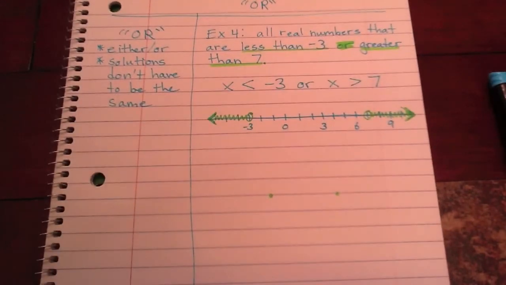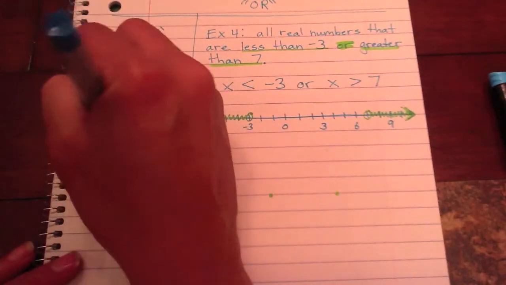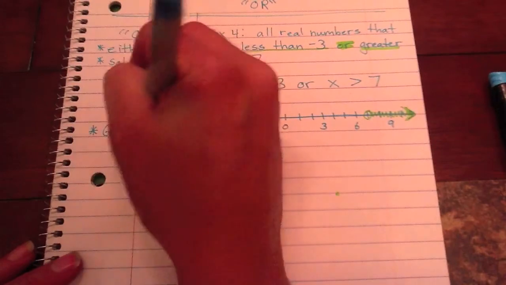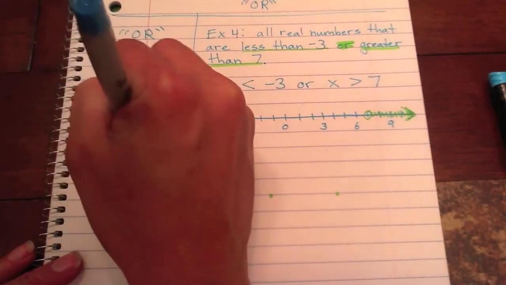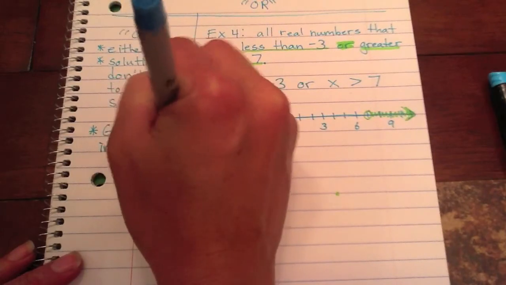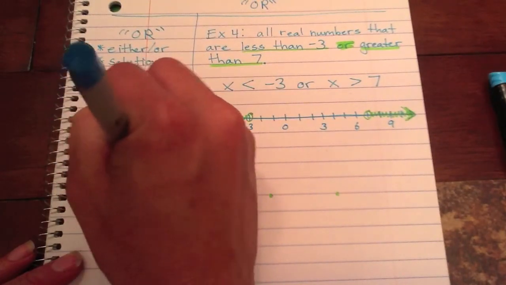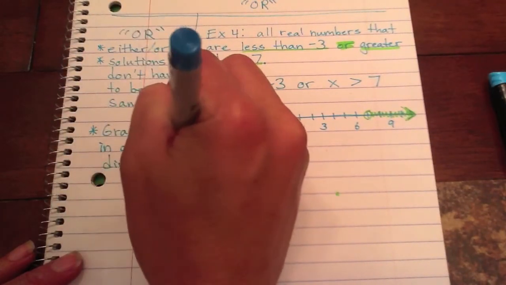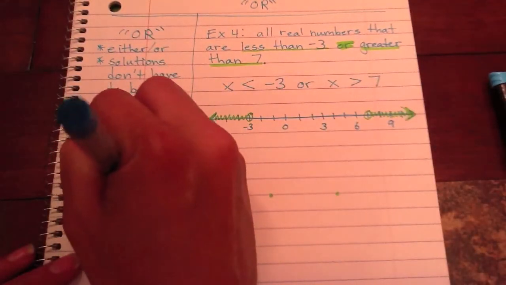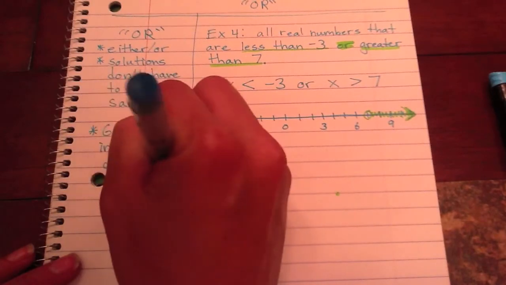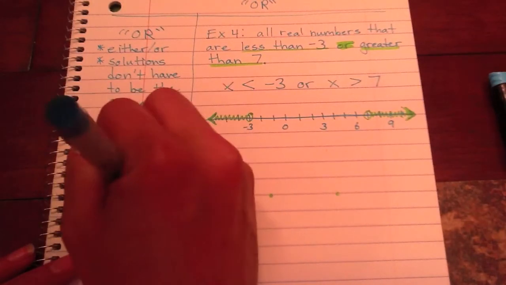So go ahead and add over here that the graph opens in opposite directions. So you want to remember that for the OR inequalities. The middle is not shaded.